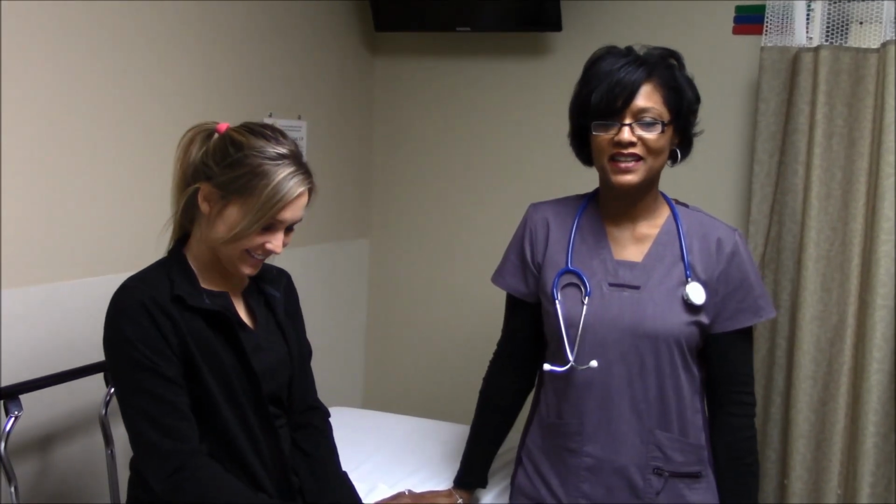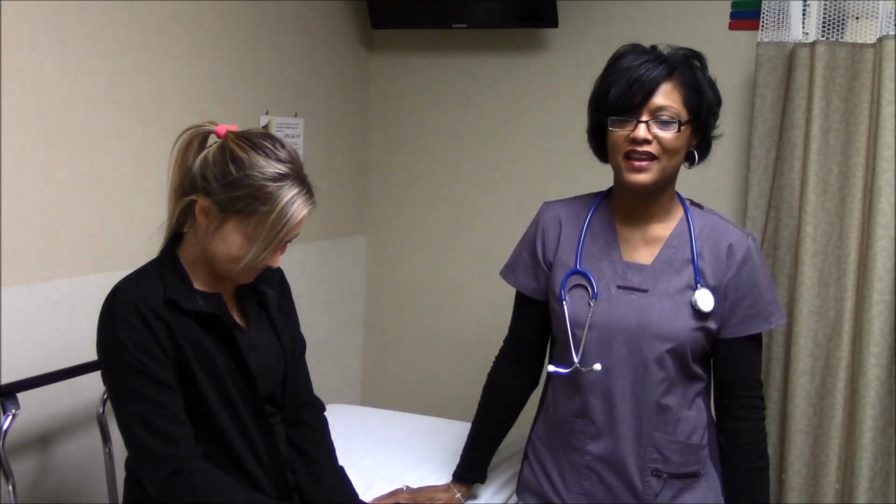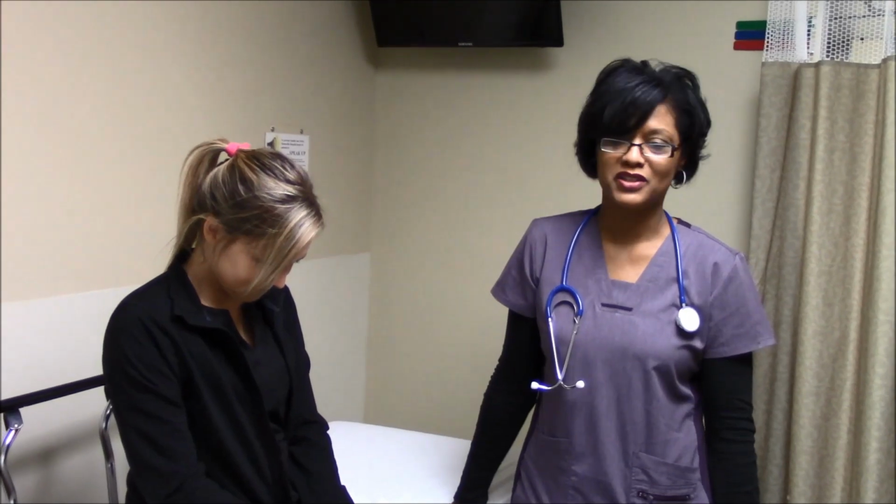I'm observing for tics, unusual facial movements, and asymmetry of expressions. Muscle weakness is evidenced by one side of the mouth drooping, a flat nasolabial fold, and a lower eyelid sagging. And she has none. Taste is a sensory function of cranial nerves 7 and 9, so I will assess them together.